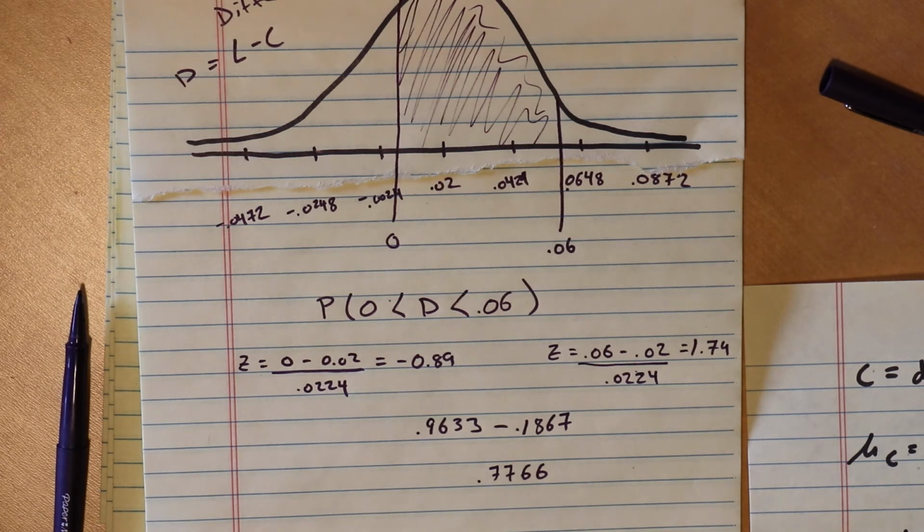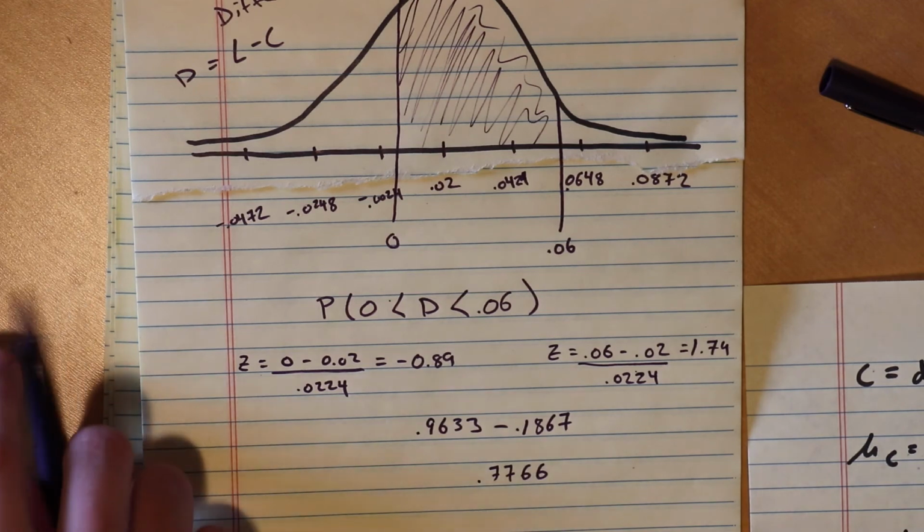I don't know about you, but that means like 22% of the time it's not going to fit, which is a little bit more than 1 in 5, which is kind of not good. So if we had to make a decision here, I would probably say this is not a good setup. Fix your machines or buy a new one. So that concludes combining random variables.